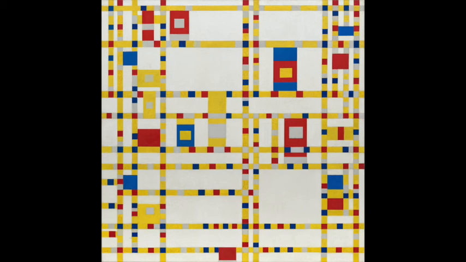It's called Broadway Boogie Woogie from 1942 to 43. This painting is Mondrian's reaction to moving to New York City in 1940 and being exposed to the city life and music that he now heard. He tried to capture the essence of the city and the rhythm of the streets moving with the traffic. He unified this all with a grid and color.